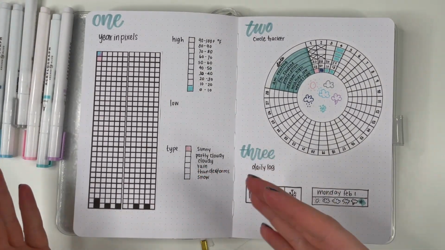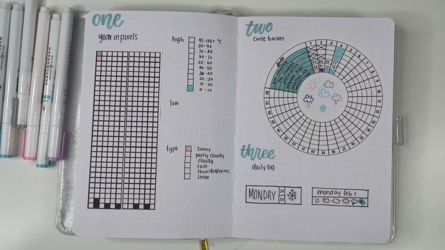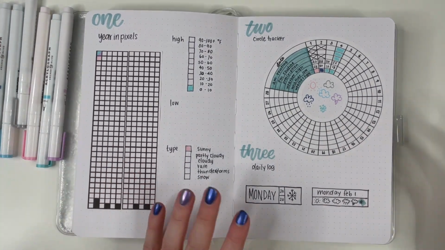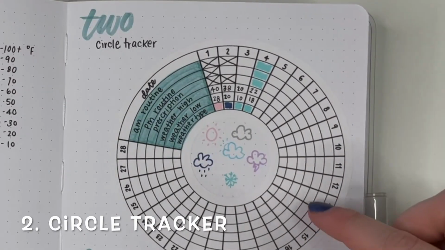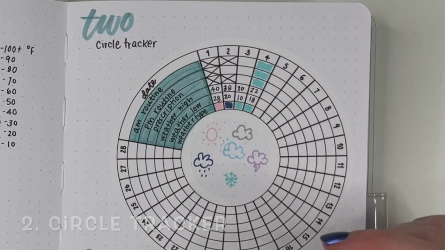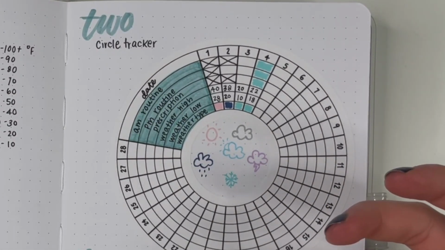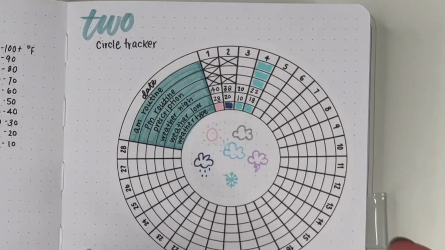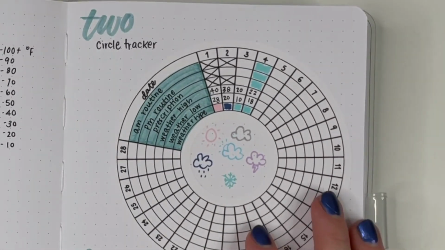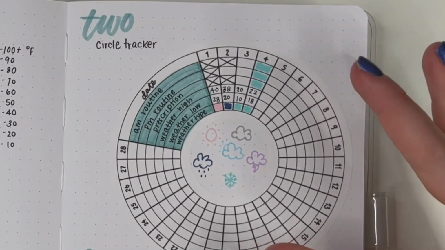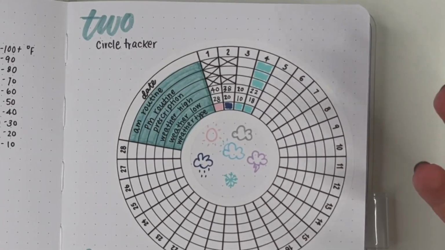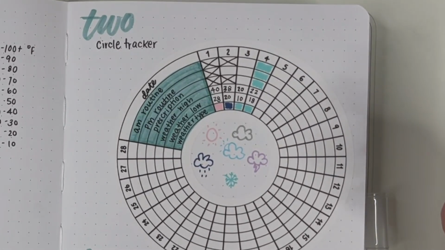So that is one of the most common versions of the year in pixels for weather trackers. Number 2 is a circle tracker. So for example, if you don't have a lot of habits that you like to track on a monthly basis, maybe you like doing weekly trackers or something like that, maybe using a circle tracker could be a nice way of doing it. I like to incorporate circle trackers all the time.